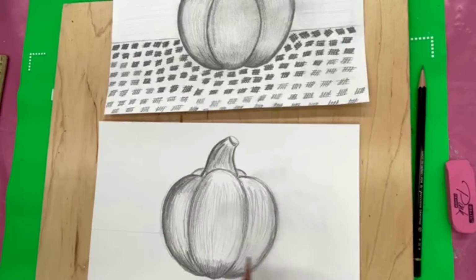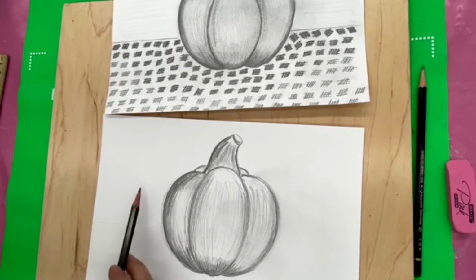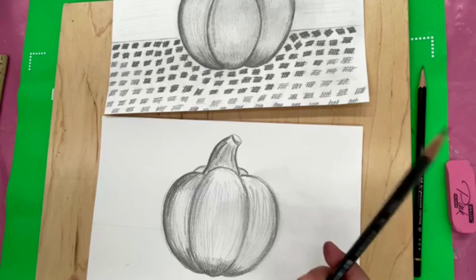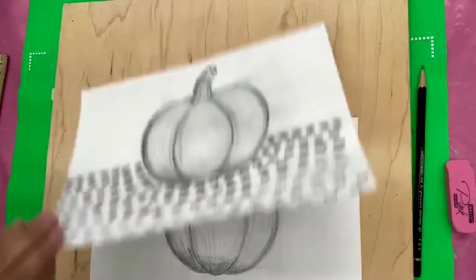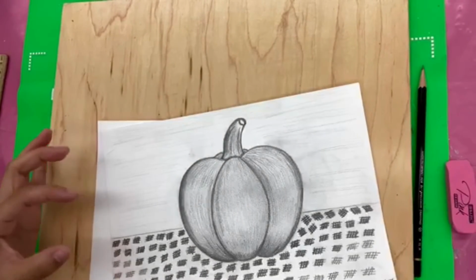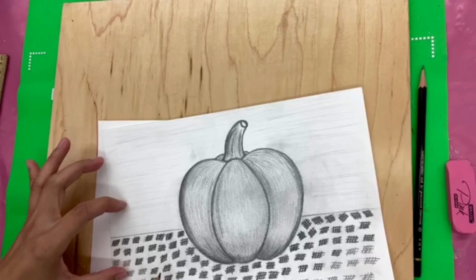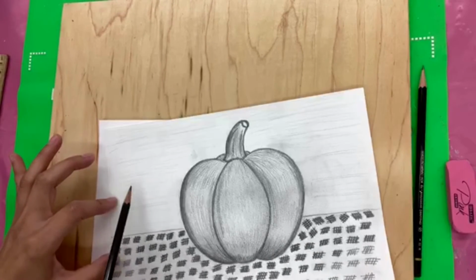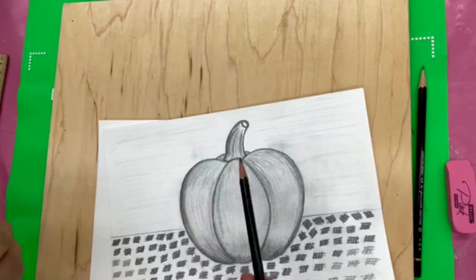Okay, and now what we're going to do is work on our foreground and our background. So you can go ahead and, if you haven't already, pick up your 6B pencil, and if you notice, there's a big difference between the foreground and the background. The foreground, we used cross-hatching lines and we made them dark around the pumpkin. And in the background, you see that we used straight lines, right? And we used very, very light lines with our HB pencil.